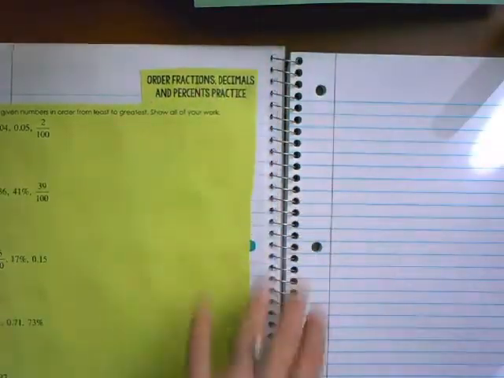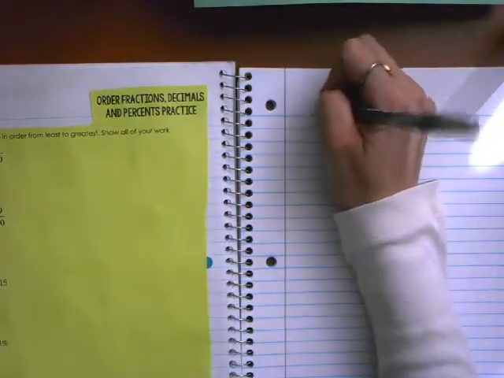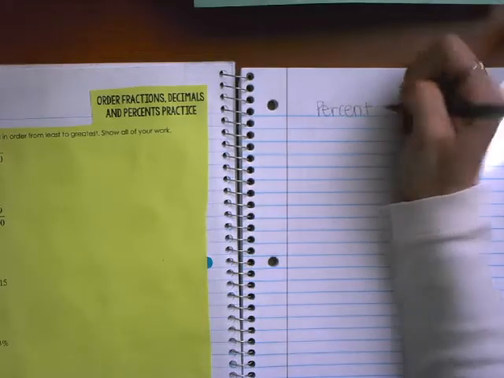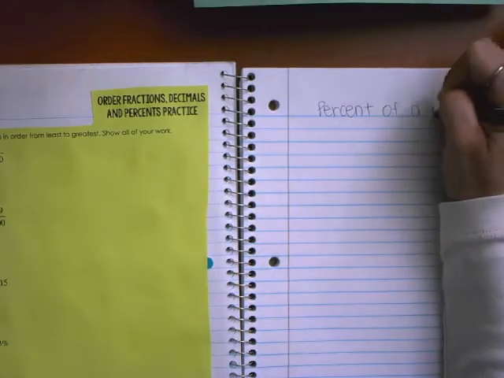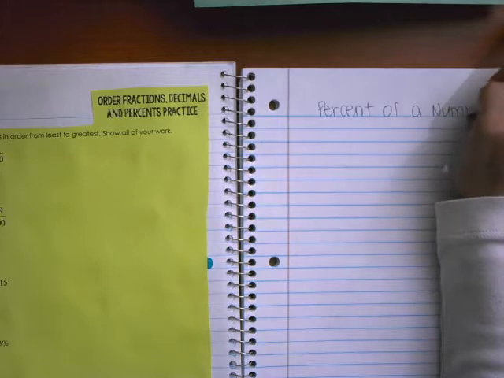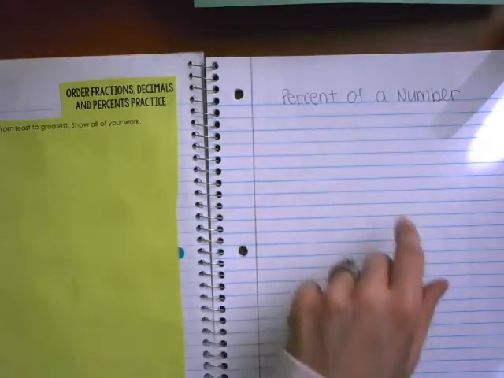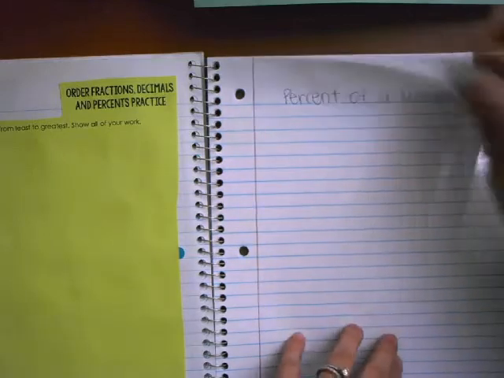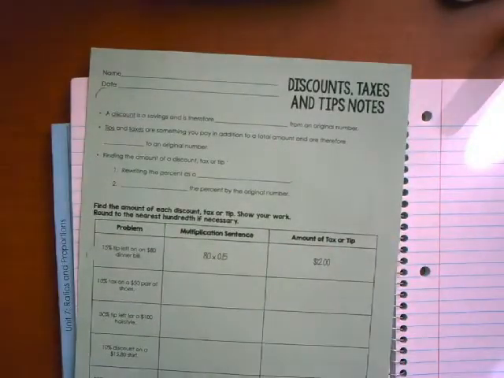So now we have our order fractions, decimal, percent page right behind our compare fractions, decimals, and percents. Then our next page we don't have a piece of paper for, so we are just going to title it percent of a number. So that page should be titled percent of a number, and we'll just have one page over percent of a number. So then the page directly behind it will be our last page that we need to cut out, which is discounts, taxes, and tips.